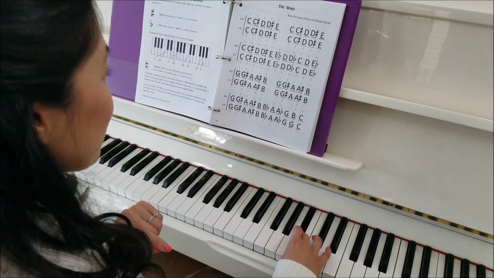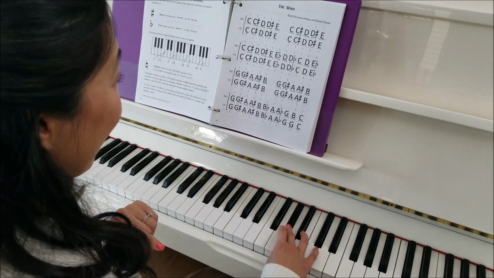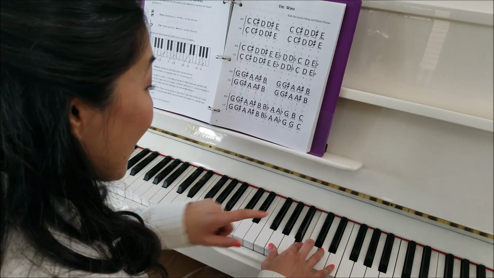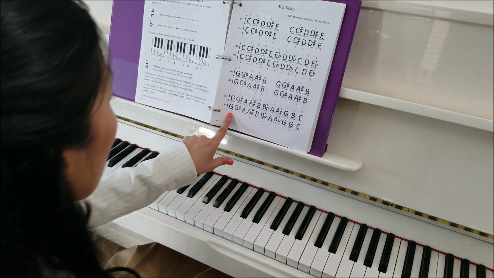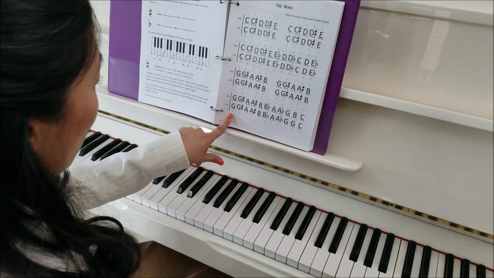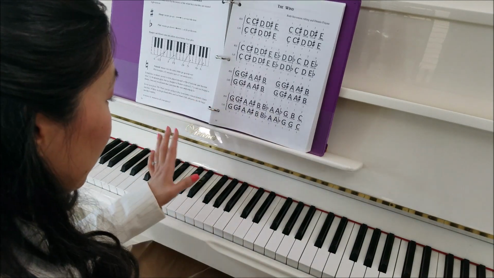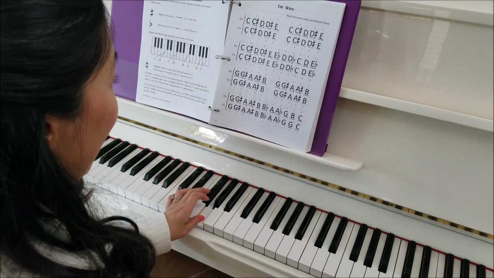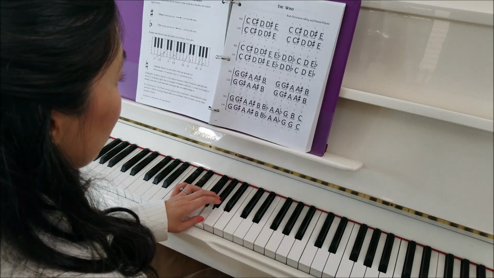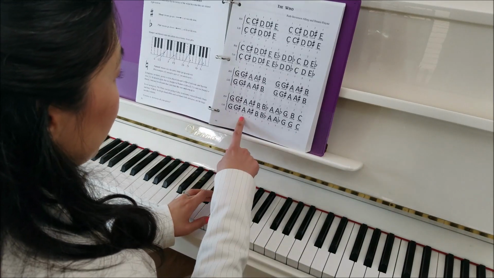G sharp, A sharp, B flat, A flat, G, B, and C. Okay, now we're going to do our left hand. So where was this? The first G above middle C with our one finger again on our left hand. And then G sharp right above it with our third finger. Oh, it's all looking pretty familiar so far.